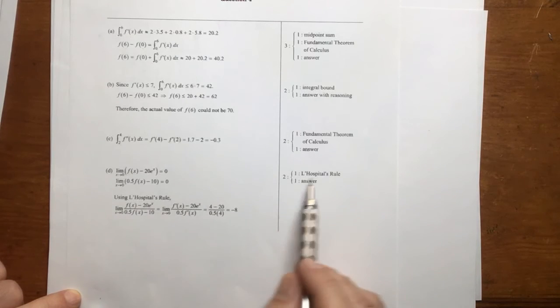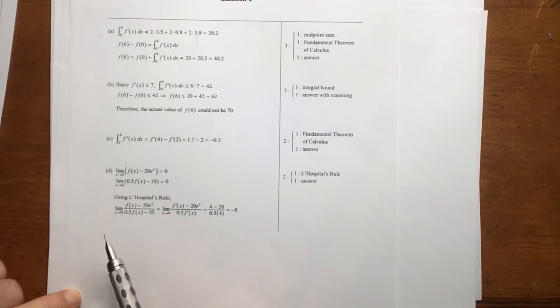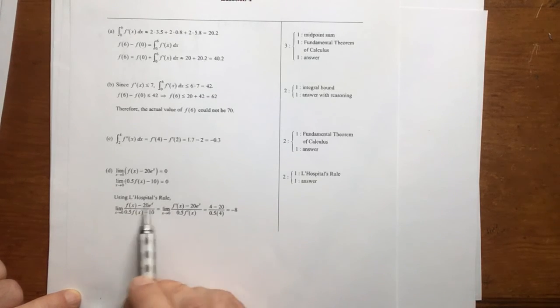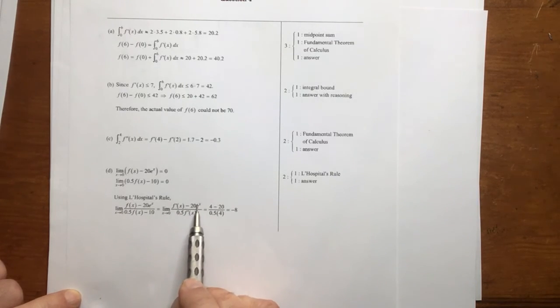Okay, and so they want you to say you're using L'Hopital's. Don't abbreviate LH. Okay, and L'Hopital says that this limit, the original one we're looking for, is equivalent to the limit of the derivative of the top over the derivative of the bottom. It's not the quotient rule.